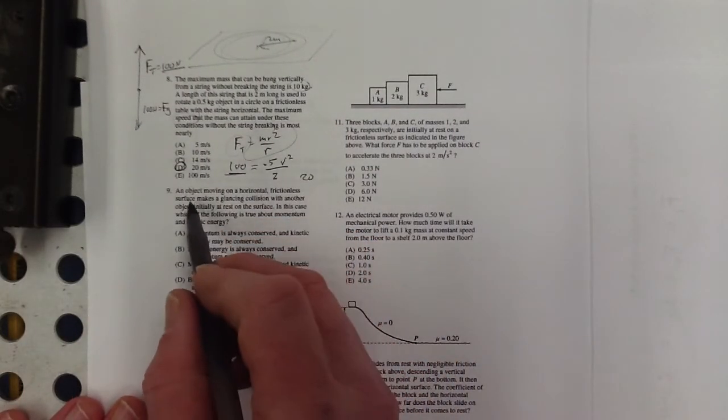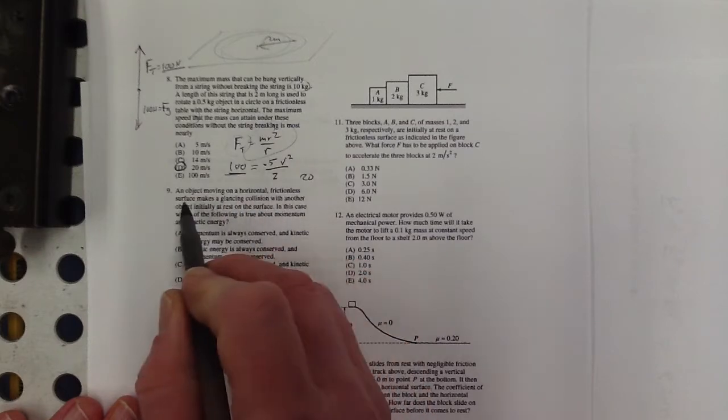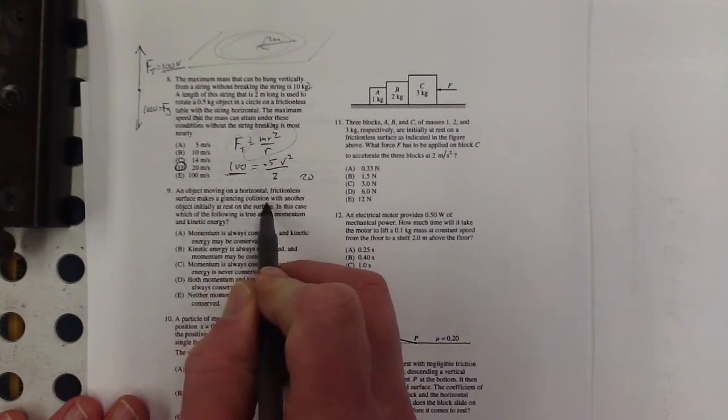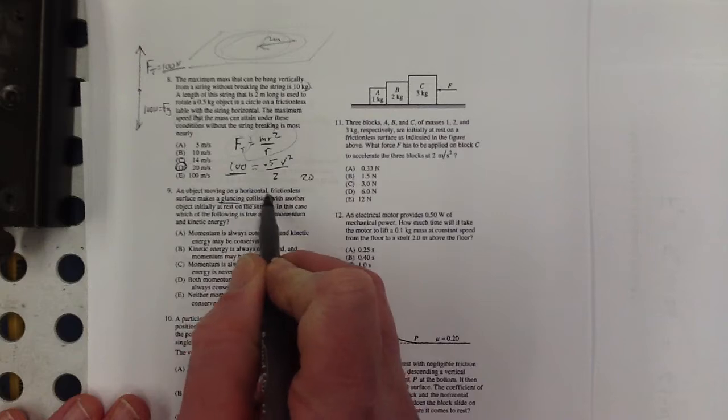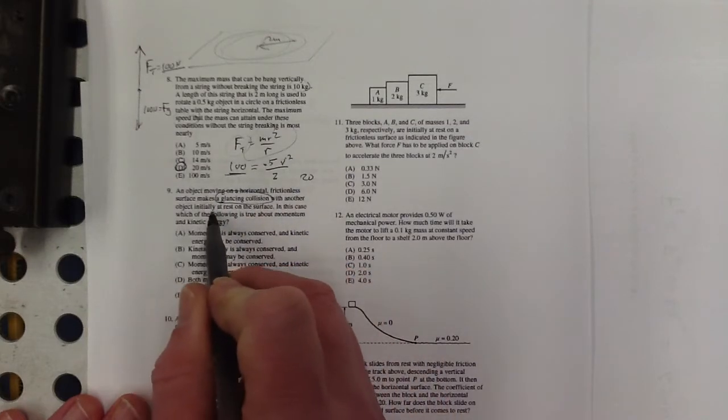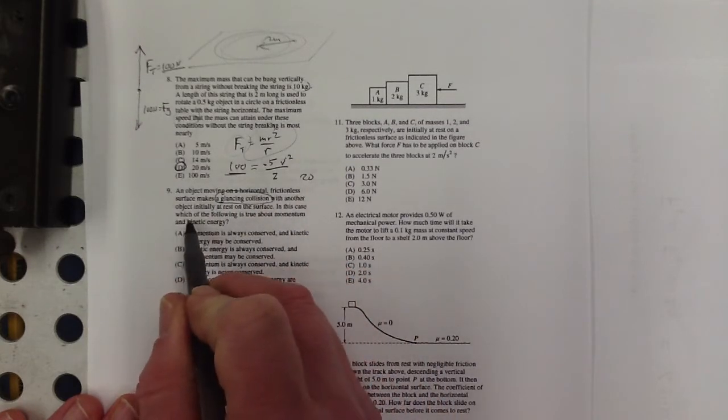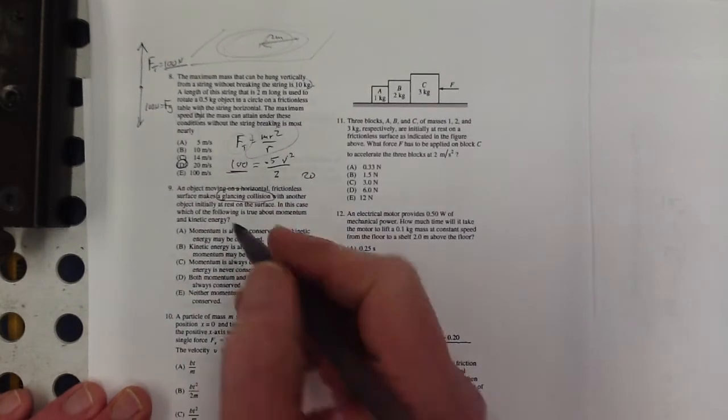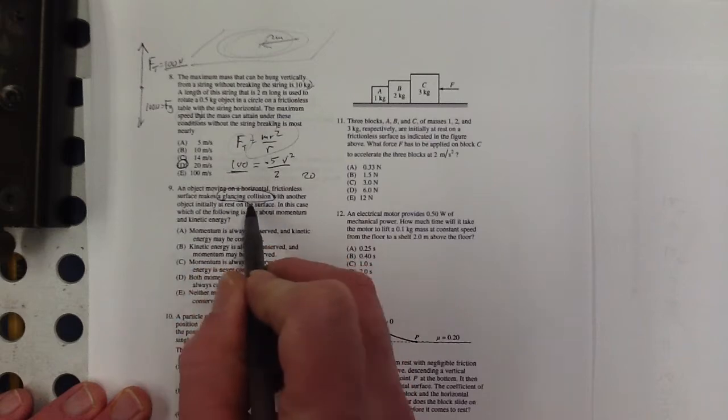Number 9, an object moving on a horizontal frictionless surface makes a glancing collision with another object initially at rest on the surface. In this case, which of the following is true about momentum and kinetic energy? So this is an interesting thing that they're doing here. They're making us consider, what does this mean?